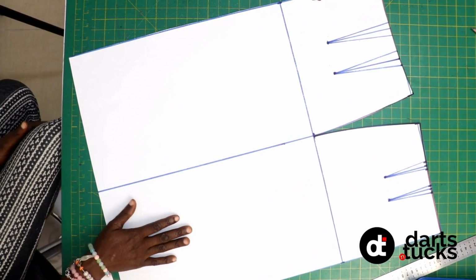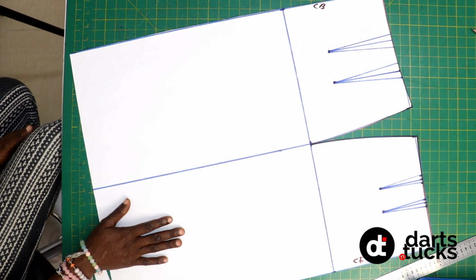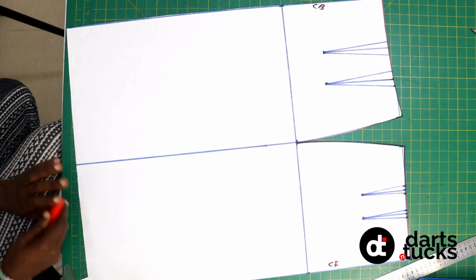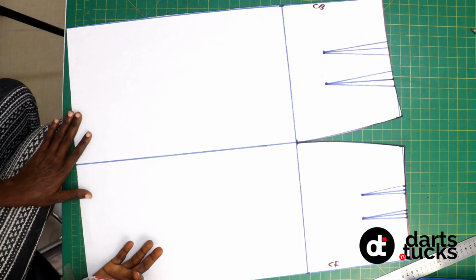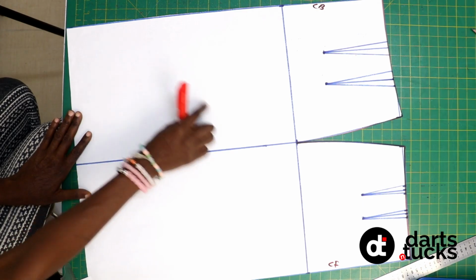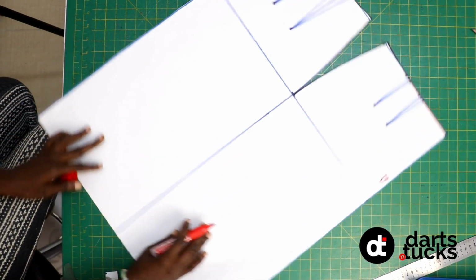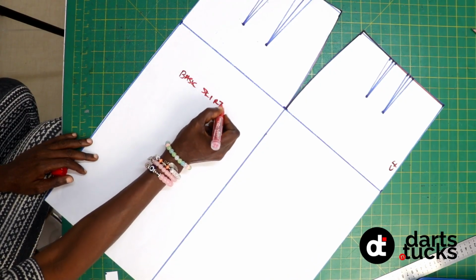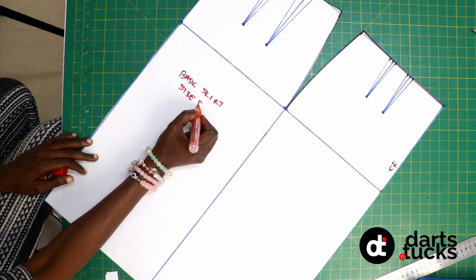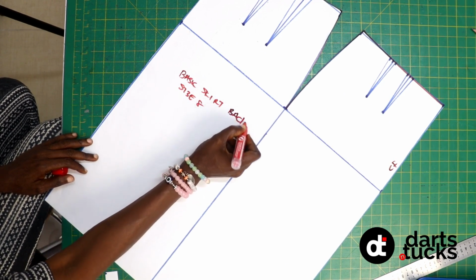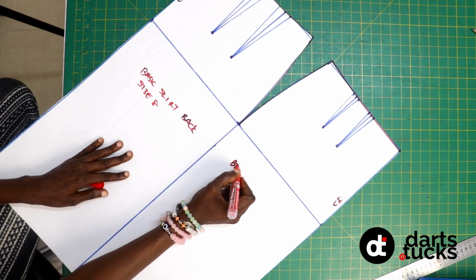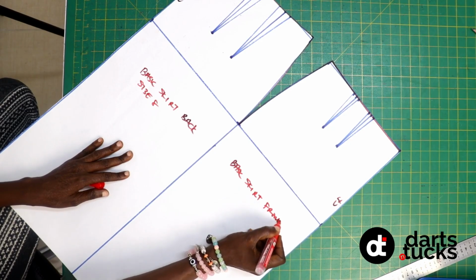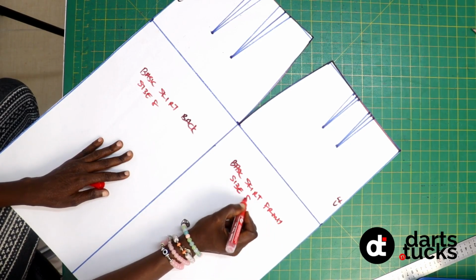So it is important that you label your pattern. If it is a ready to wear that it's a particular size, just put it there, like basic skirt, size 8, basic skirt back, size 8, basic skirt front, size 8.